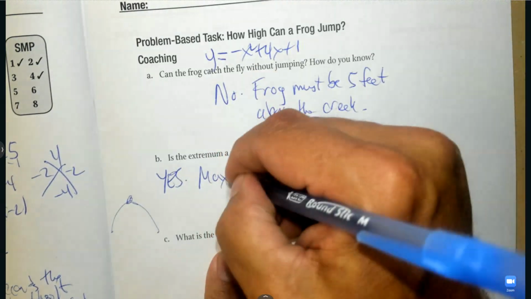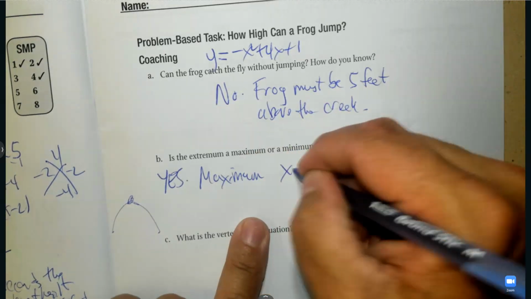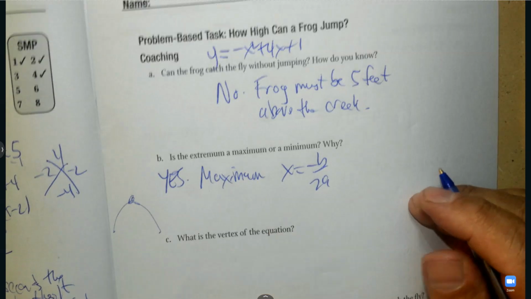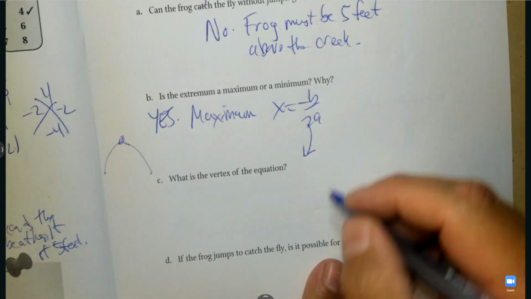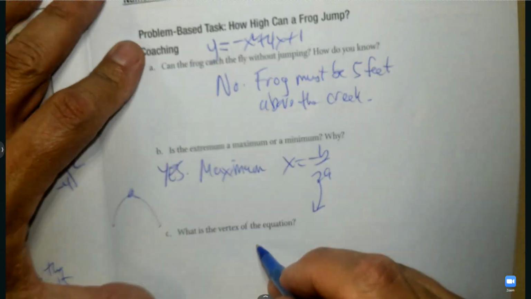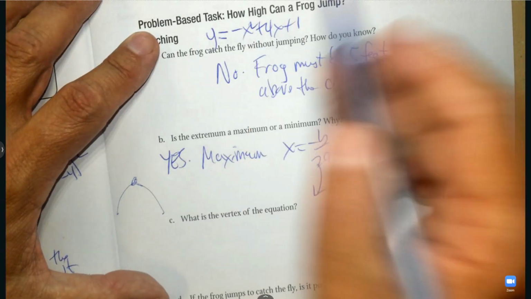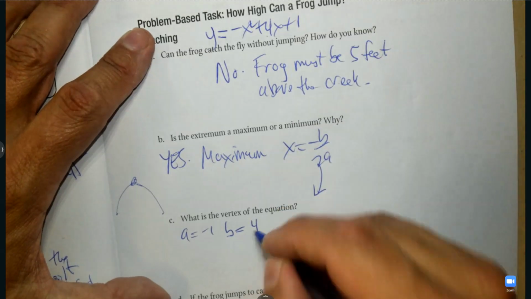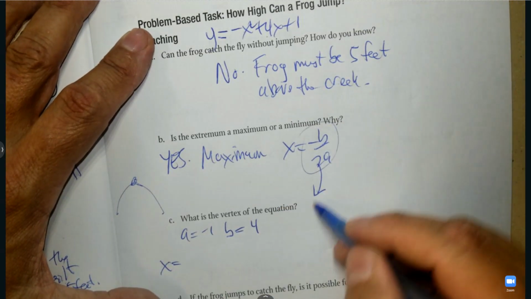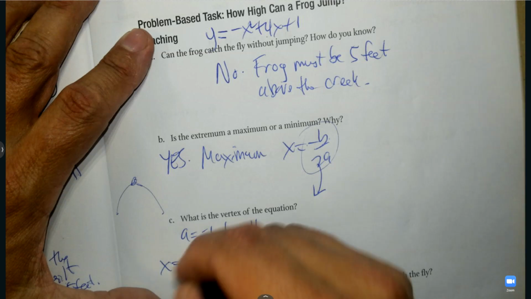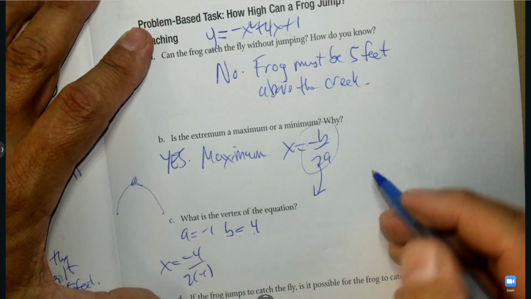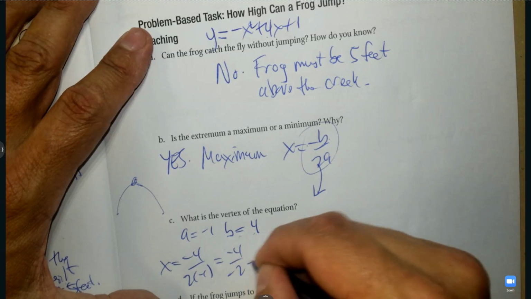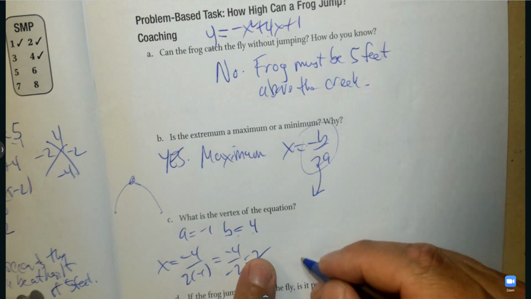So there's a maximum. I'm going to tell you there's an equation, and this is the equation to find the maximum. It's negative b over 2a. So when I look at the equation, it's going to be here for the vertex. The first number is A, which is -1. The second number is B, which is 4. And so I put into this equation negative B, which would be -4, divided by 2 times A, which is -1, and then I solve it. So if I solve that, the x value is 2.